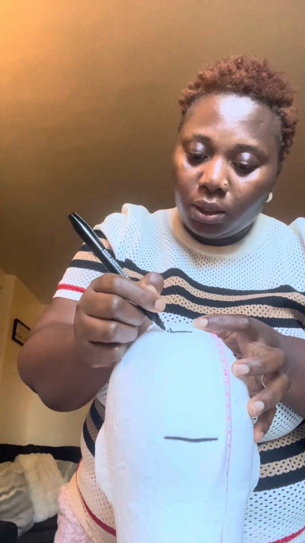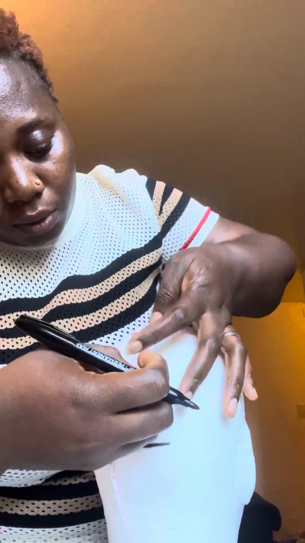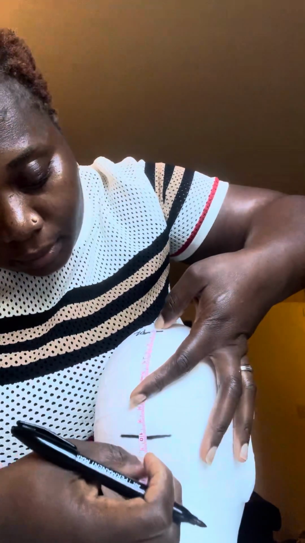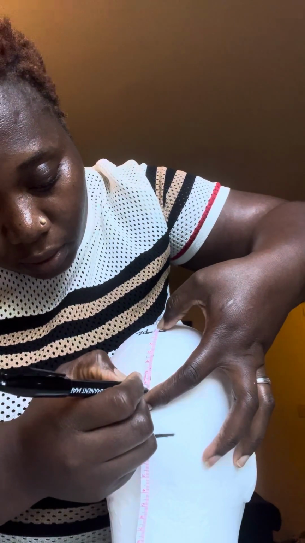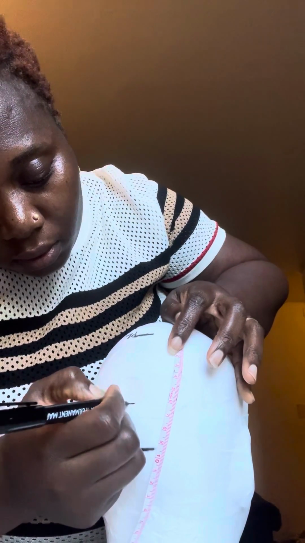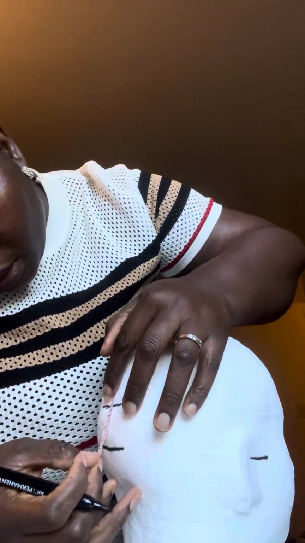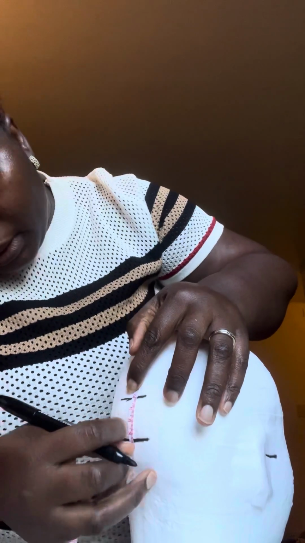Then 20% from PZ to your true OZ. Here's your OZ. Then you've got to check. So 10% from your true OZ to your inion.